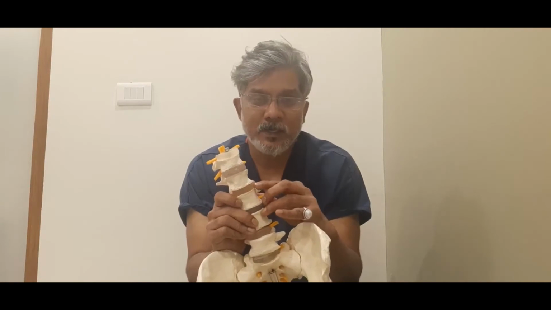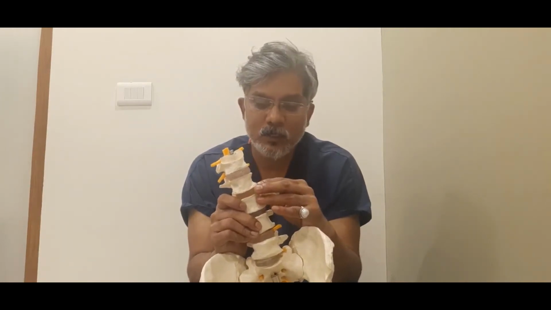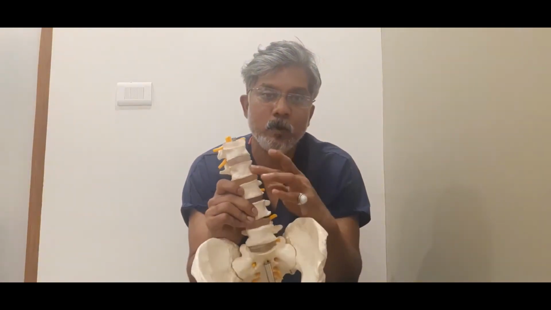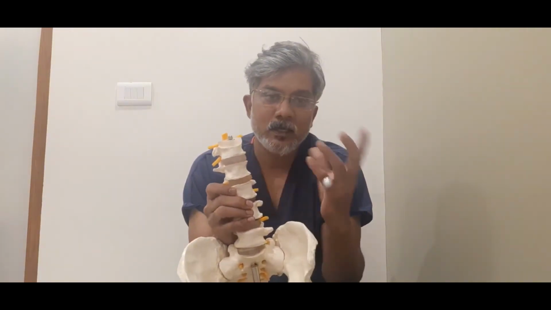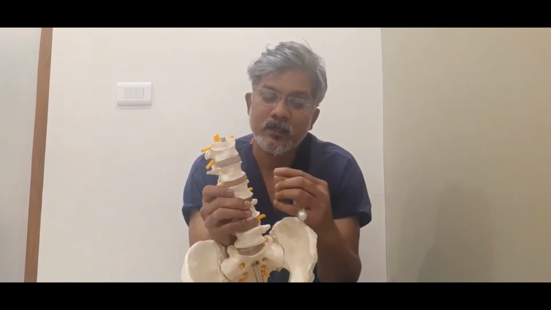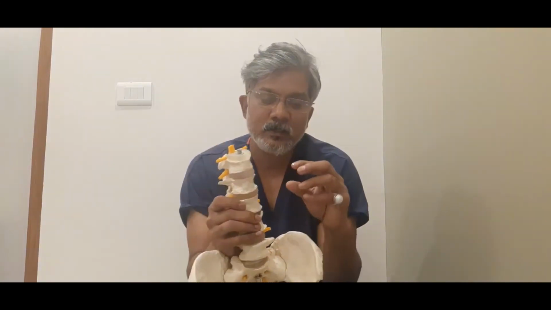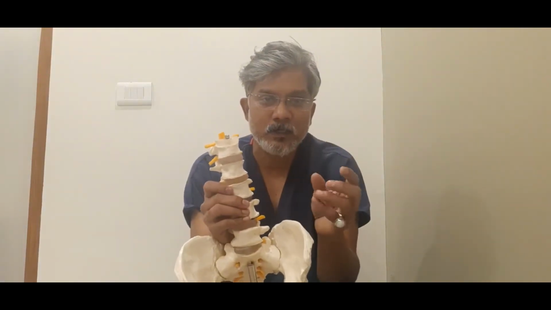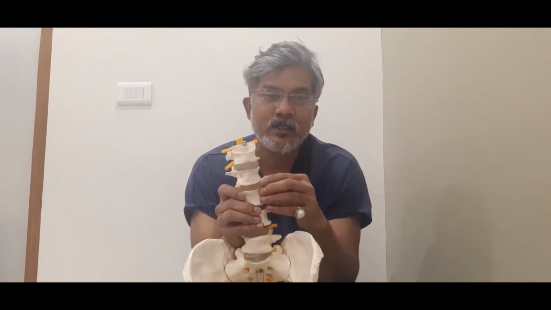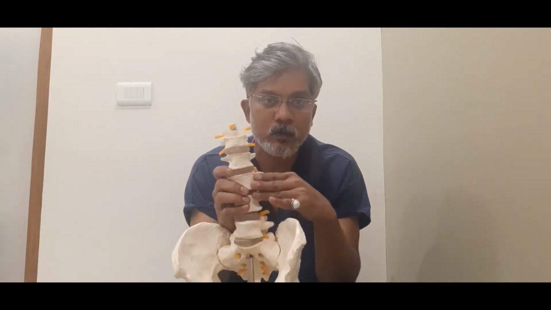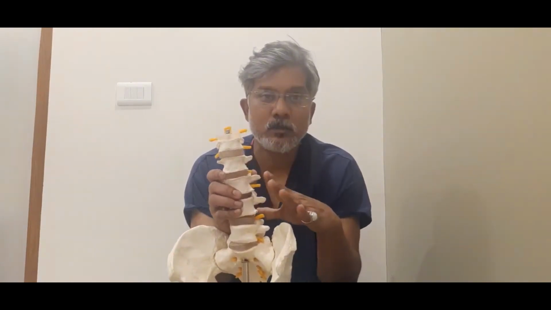The intervertebral disc is a soft rubbery structure which is present between the spinal bones. These spinal bones are called vertebrae. The disc basically has an outer shell which is hard and an internal gelatinous material. You can think of it like a Cadbury's gem, which is hard on the outside and jelly on the inside. The disc provides shock absorption to the spine bones, and it also provides stability to the spine.